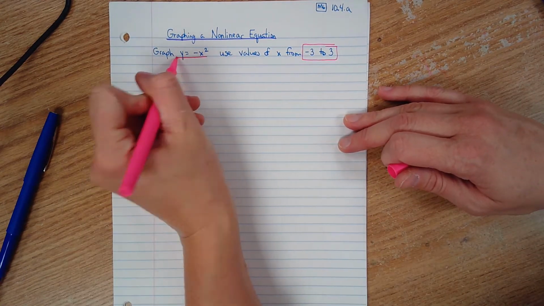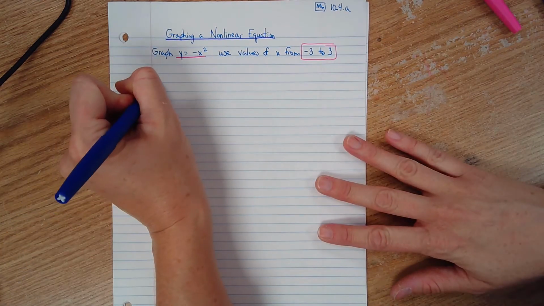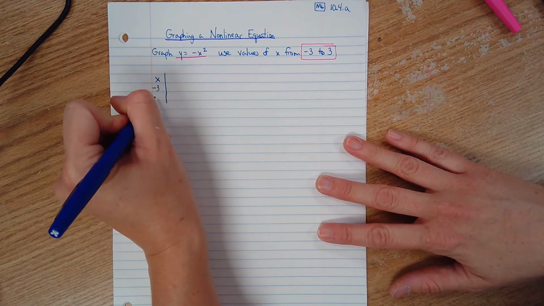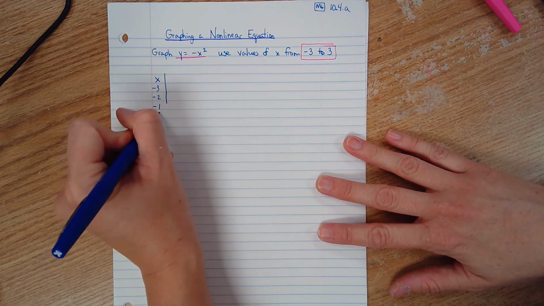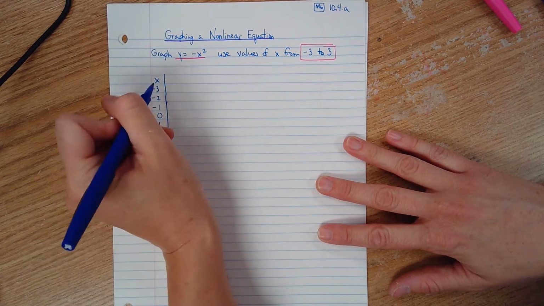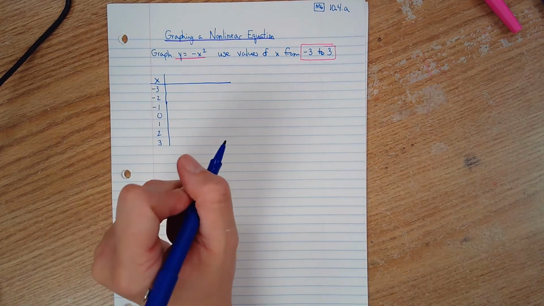So here's our equation. And so what we're going to do is we're going to make a chart first. And you should be doing this as well. And we're going to have -3, -2, -1, 0, 1, 2, and 3 for our x values. Okay?